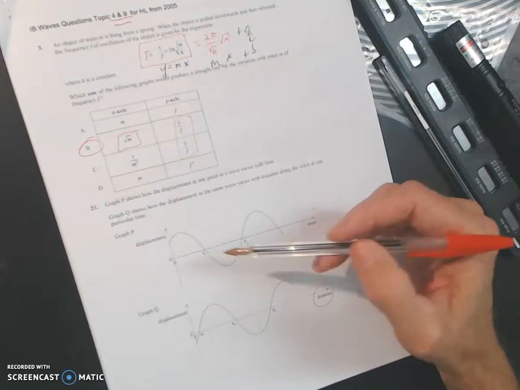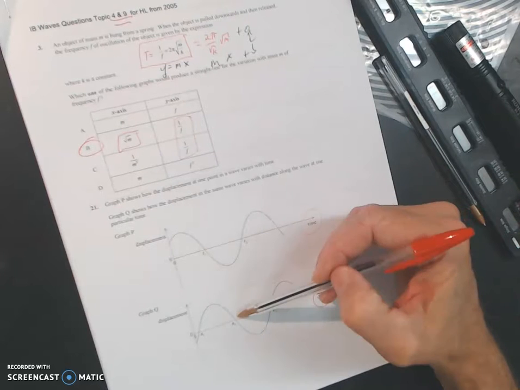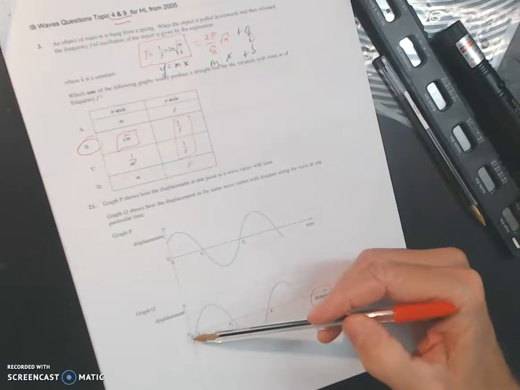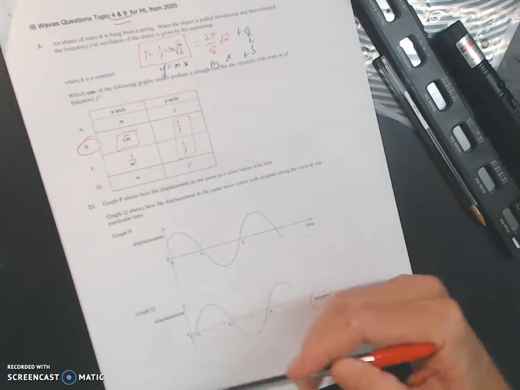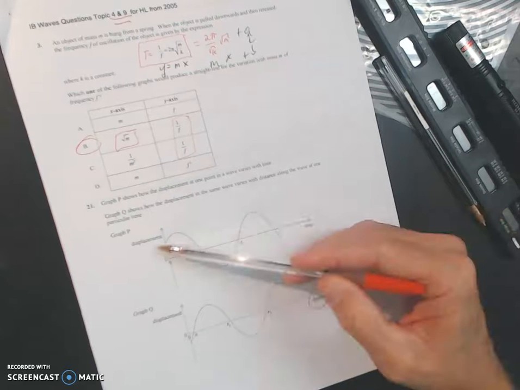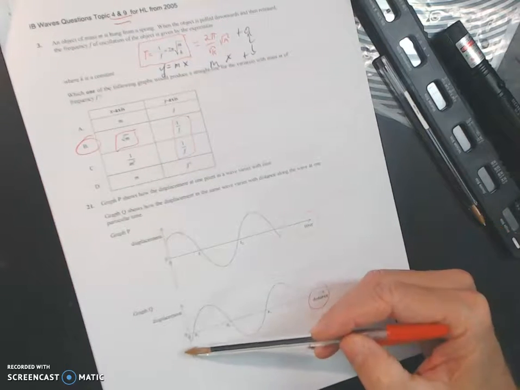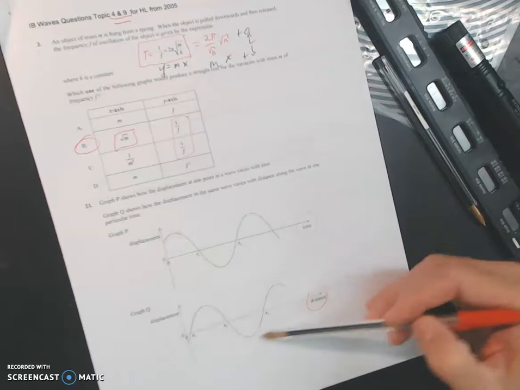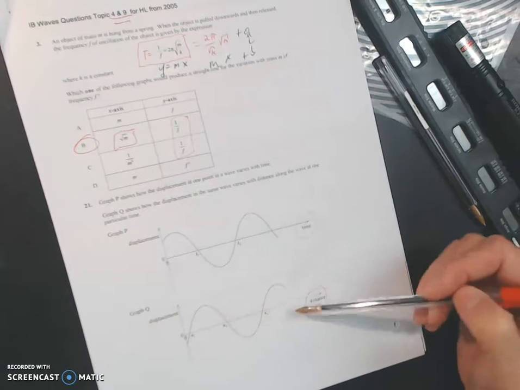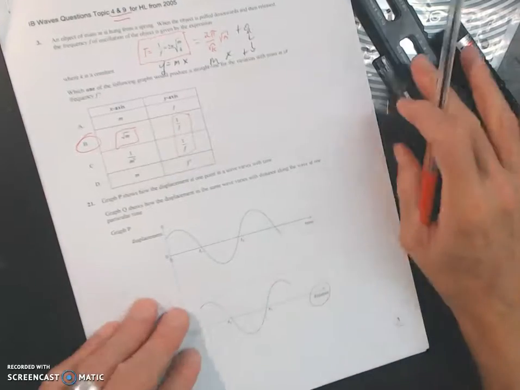So clearly we have two very different ideas here. They look similar, but this one is how a particular particle is moving as the wave goes by in time. That's what this one is. And then this one is, oh, there's the whole wave, and we're taking a picture of it just at that particular moment in time, the displacement distance graph.